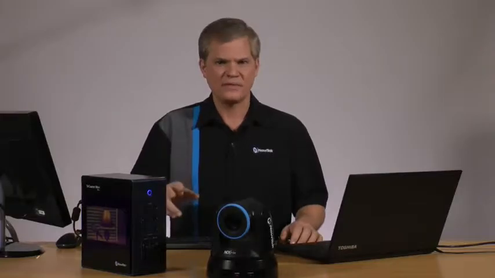Now there are two ways you can power the camera: either with the included external power supply, or for single-cable hookup, the optional power over Ethernet injector. This is a 40-watt injector that will power the camera for up to 100 meters or 328 feet.